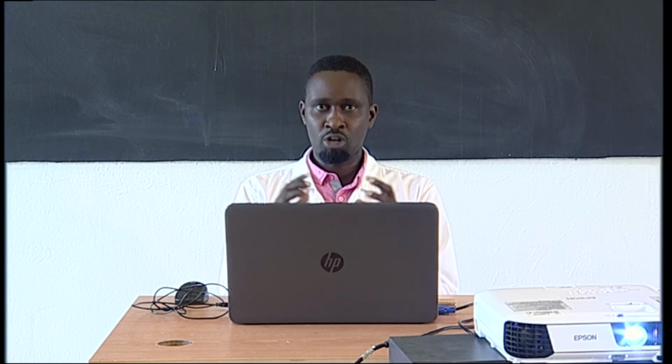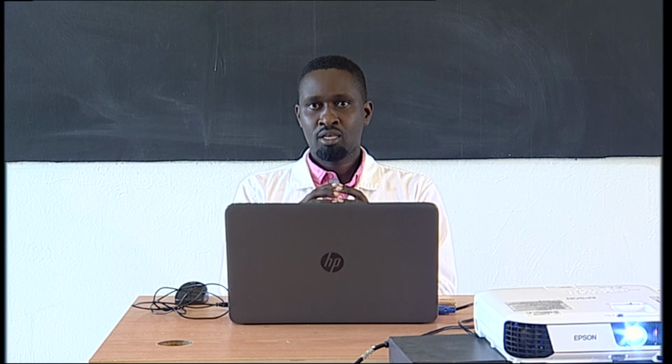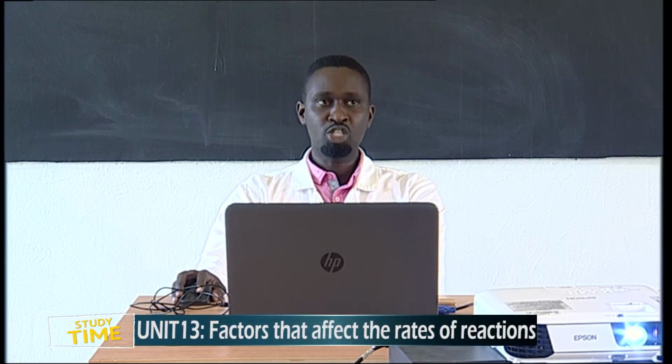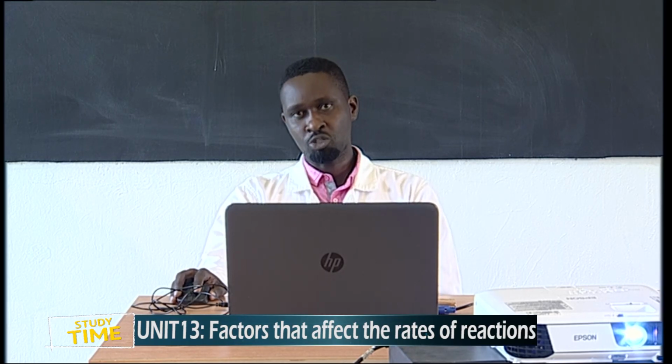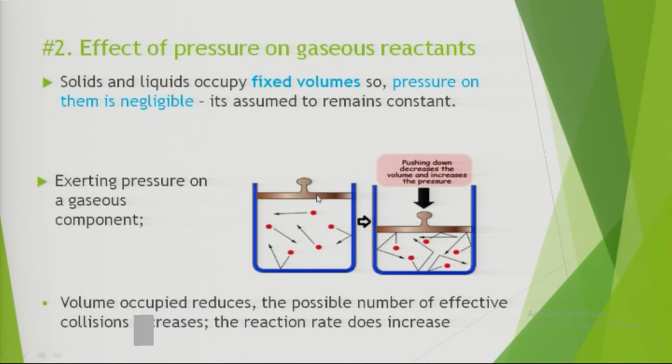For gases, any slight change on the pressure or any slight change on the volume they are containing due to pressure change will affect how they behave. So that's why for gaseous reactions, we base much more on the pressure. So let's see how it actually affects the reaction.